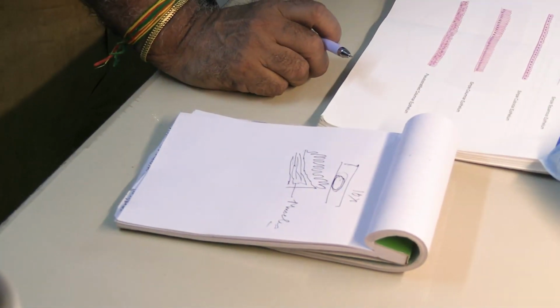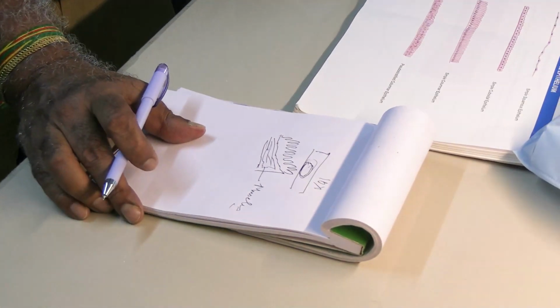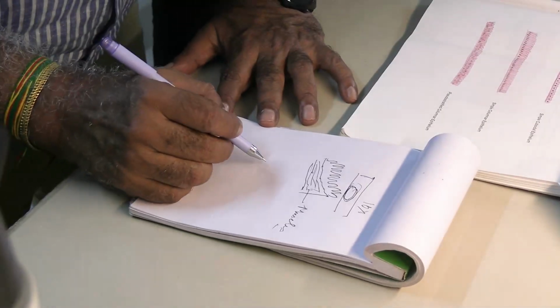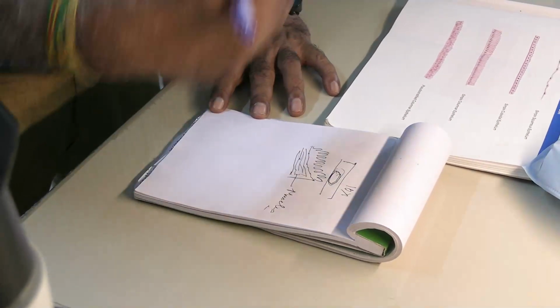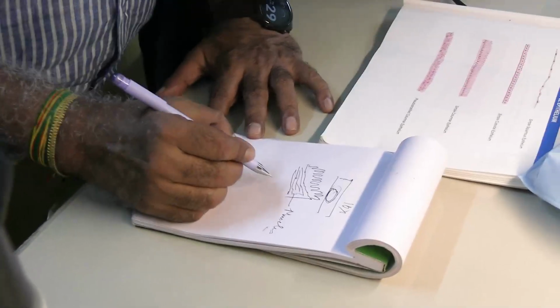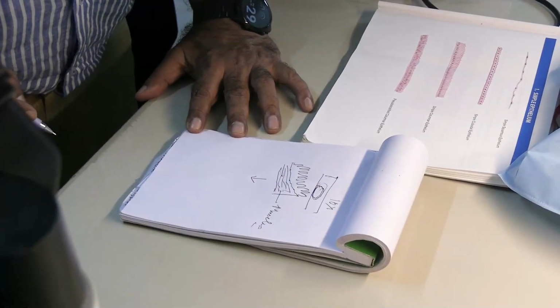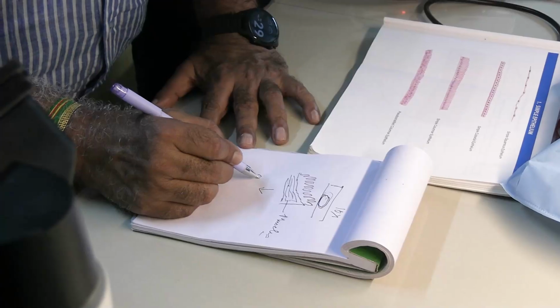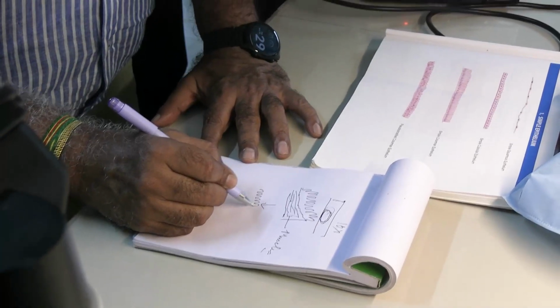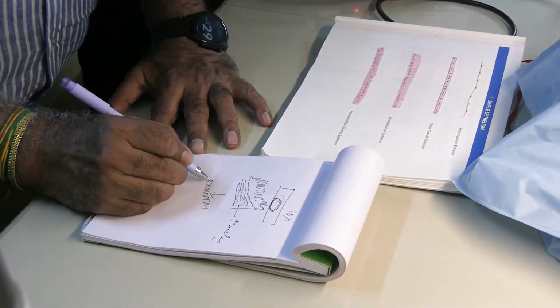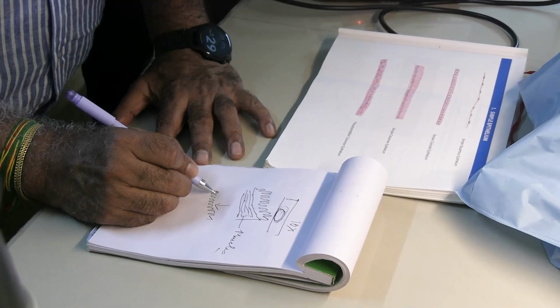Now it is a stomach transverse section. Naturally I'm saying from here. This is the inner layer, the epithelial layer. Now each of these are cells. These are the cells.